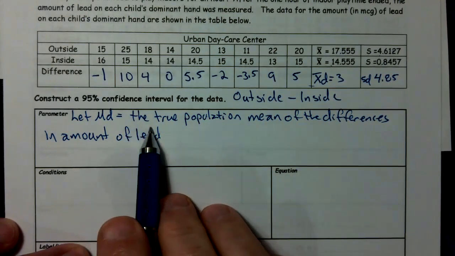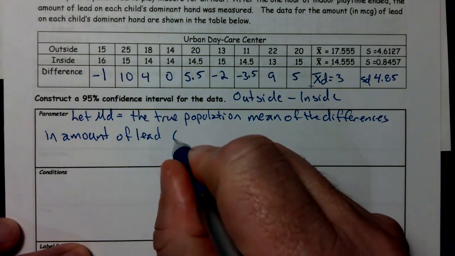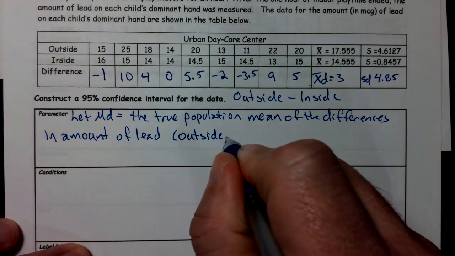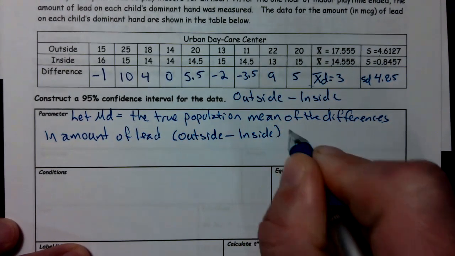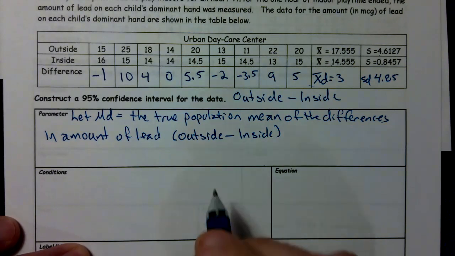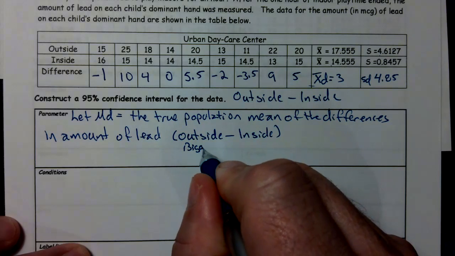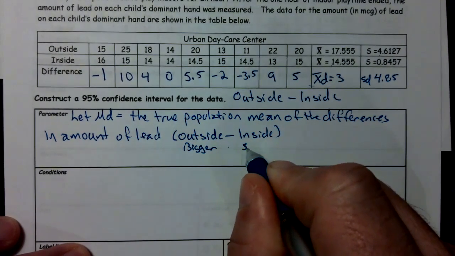It's really amount of lead on dominant hand, but we'll just say amount of lead. And then what order did we go in? We went outside minus inside. And we think the outside is going to be bigger than the inside. This is going to be smaller.